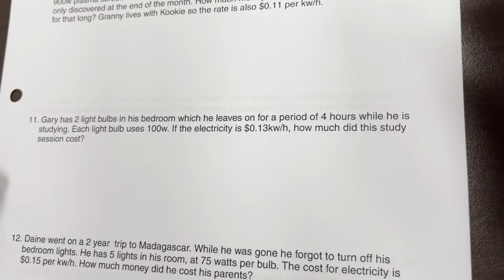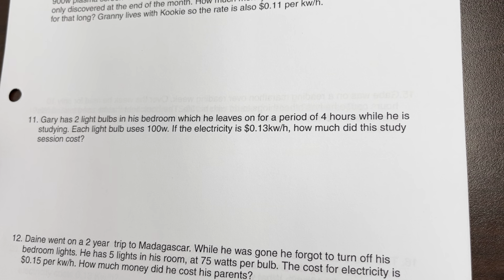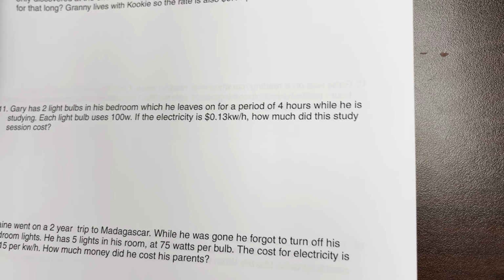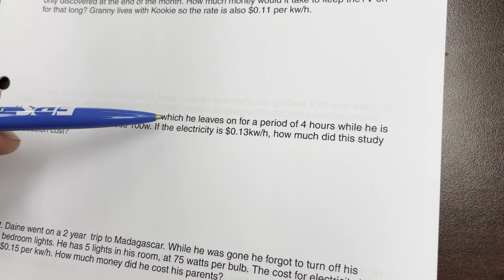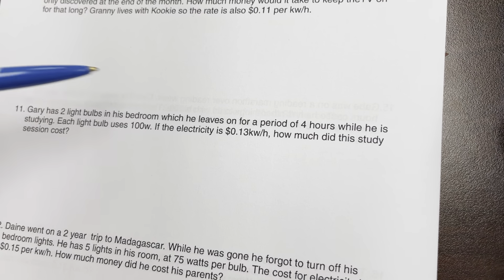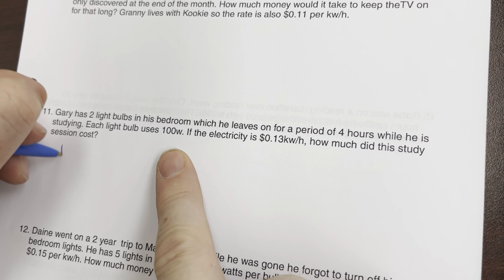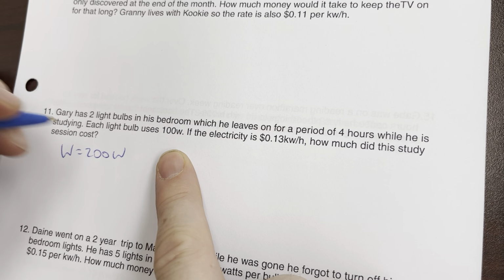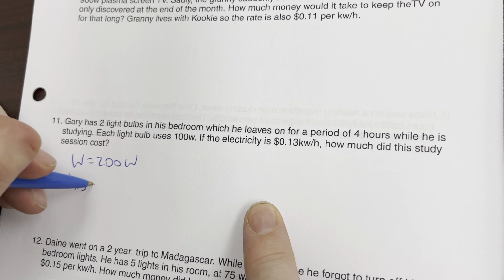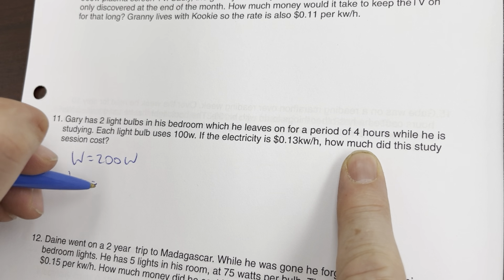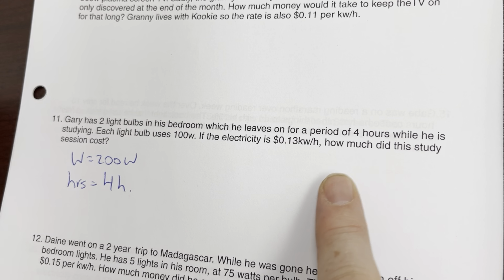Next, we're going to do number 11. That's the next question that I'm going to put on the quiz for you. Okay, number 11 says Gary has 2 light bulbs in his bedroom, which he leaves on for a period of 4 hours while he is studying. Each bulb uses 100 watts. So 2 bulbs, 100 watts each, so the watts is going to be 200 watts. I need hours. He studies for 4 hours. And then the rate.